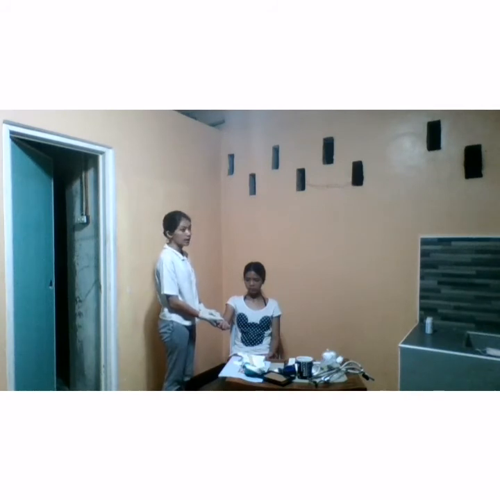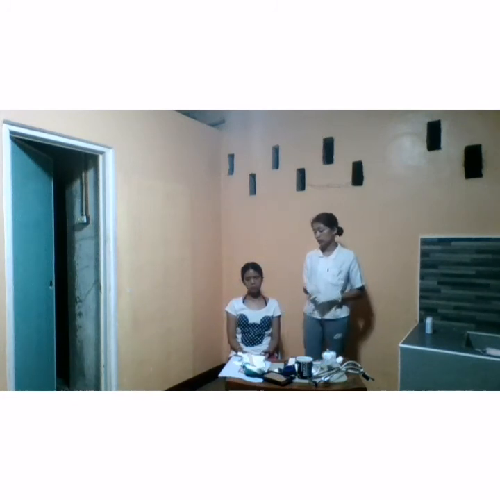It is also strong, and the radial pulse is bilaterally strong, which I score +2 and also +2 on the other side. Now we are going to assess for the ulnar, which is not being detected. I could not detect it.